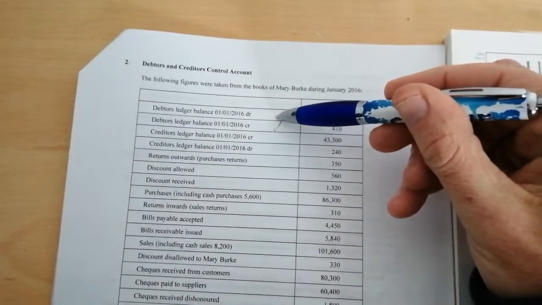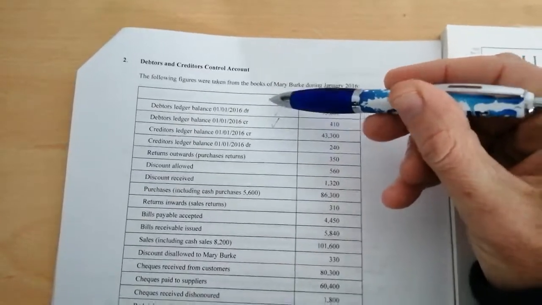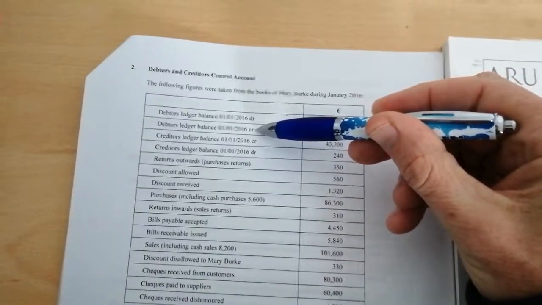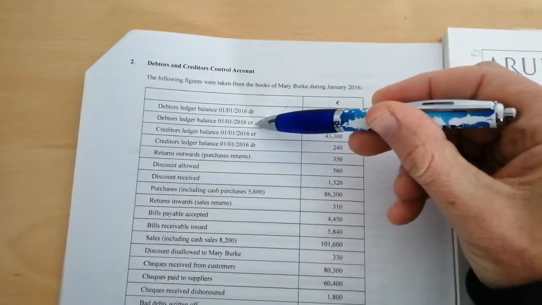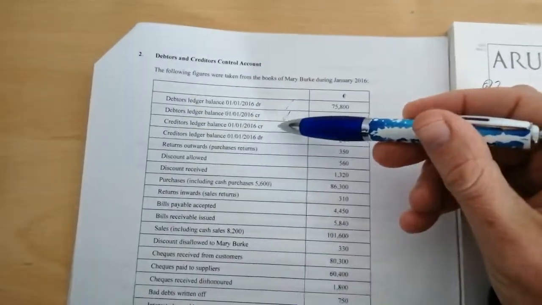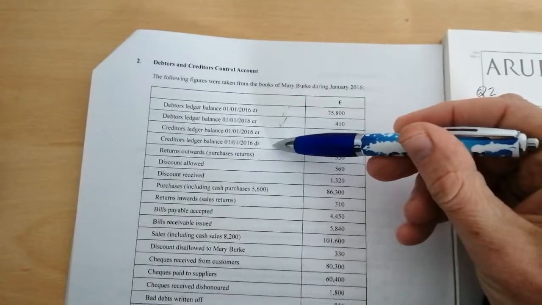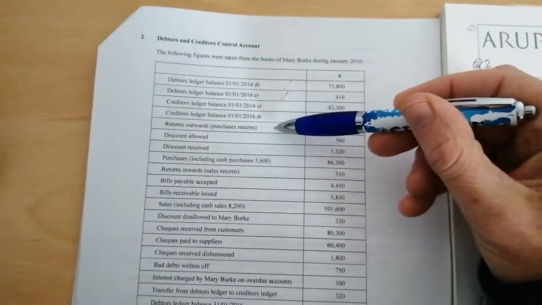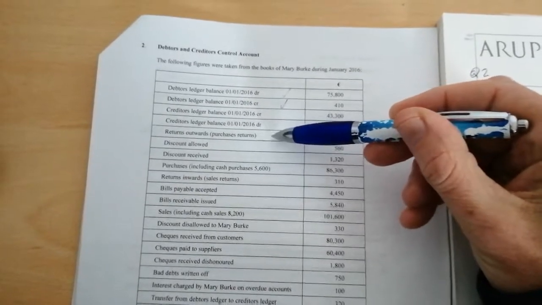The first two here, I'm just putting a tick next to. They're the debtor's ledger balance debit side, debtor's ledger balance credit side. They're obviously debtor's control account entries. Okay, the next two, creditor's ledger, they're definitely not debtor's control account. Returns outwards are purchases returns.